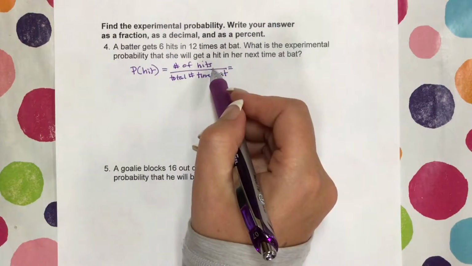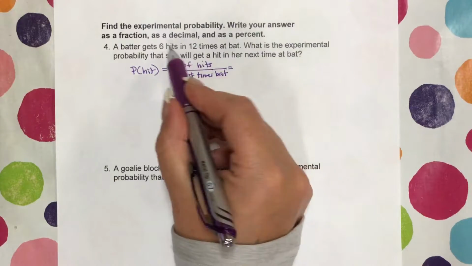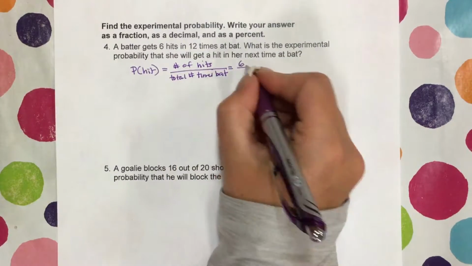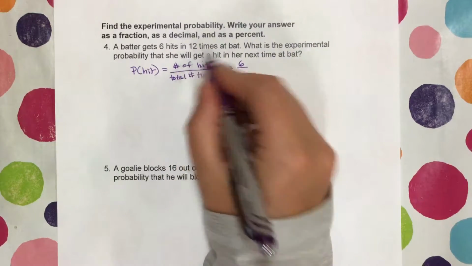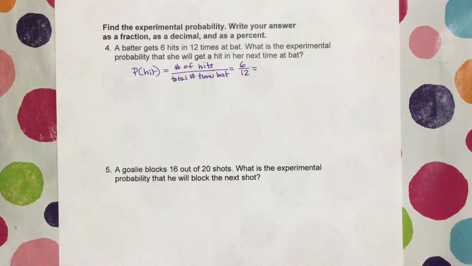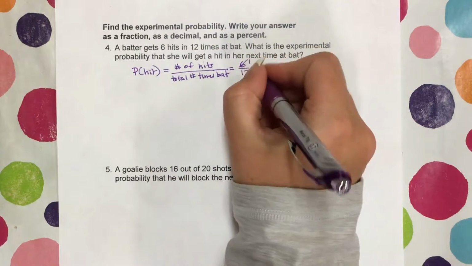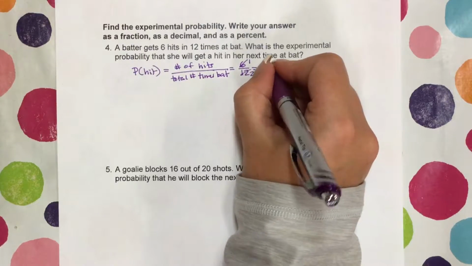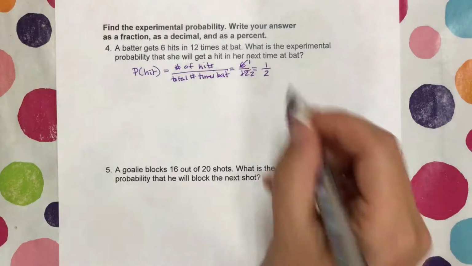Okay, so the total number of hits is 6. The total number of times at bat would be 12. So 6 over 12. And then we just need to simplify this, right? So what goes into both 6 and 12? I'm pretty sure that 6 does. 6 goes into 6 one time. 6 goes into 12 2 times. We're left with 1/2. All right, cool. So that is our probability.